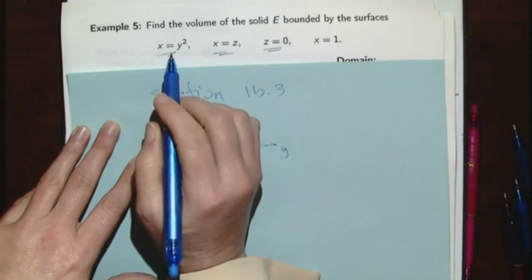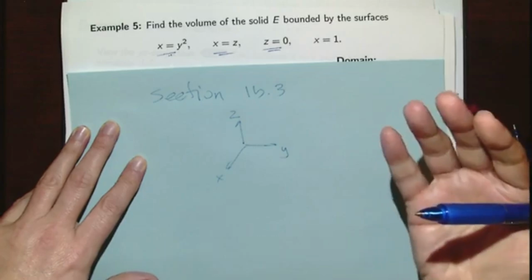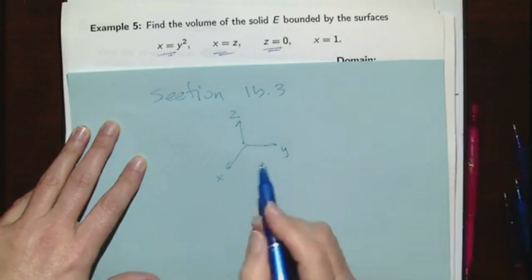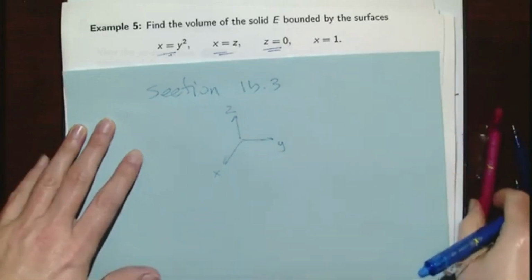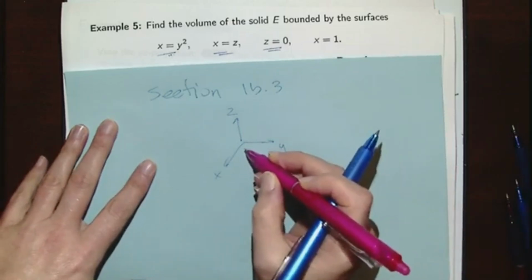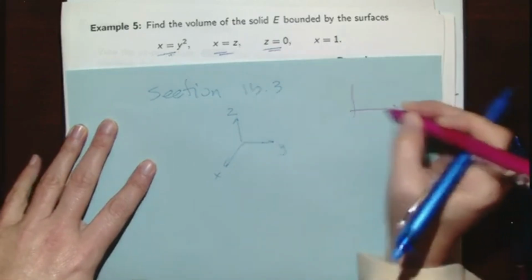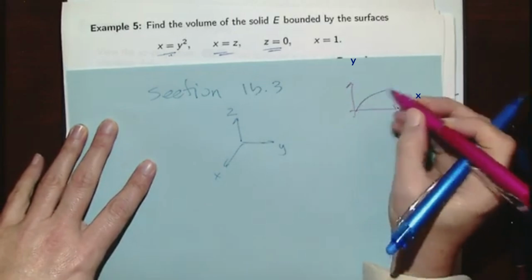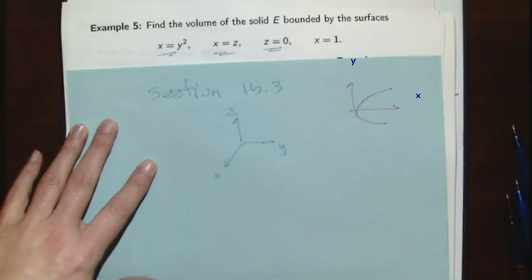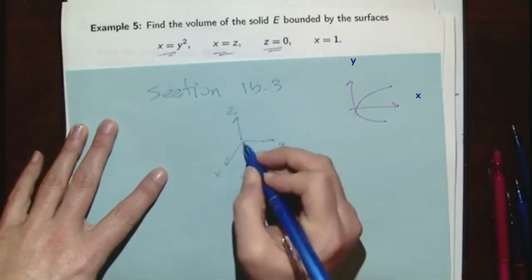The cylinder is actually x equal to y squared, a parabolic cylinder, right? In the xy plane, X equal to y squared looks like this. Hold on. X equal to y squared looks like that, right? So basically, it opens up this way.